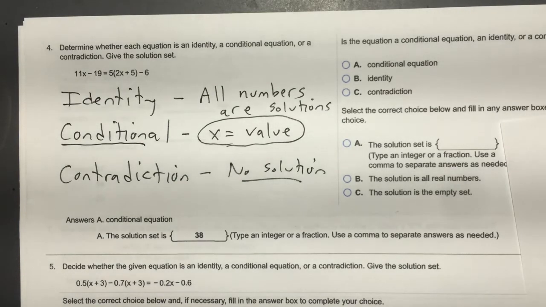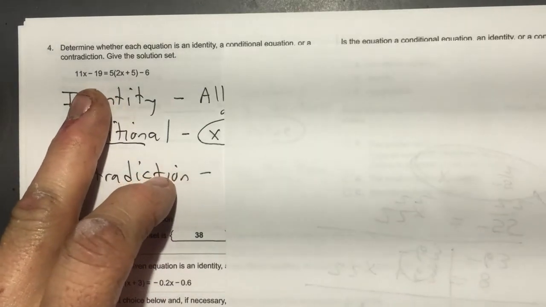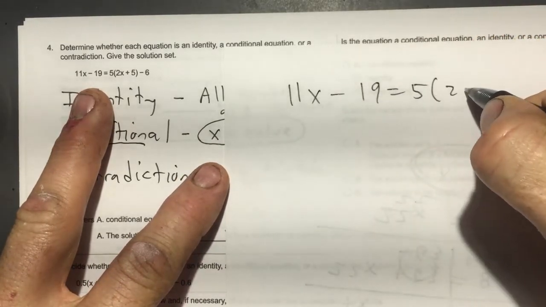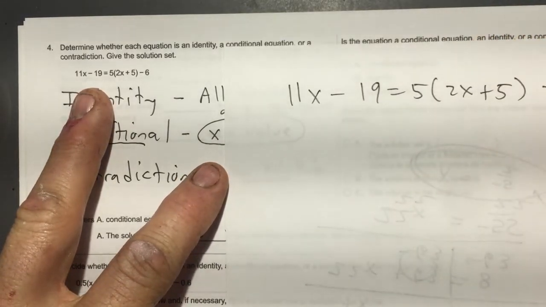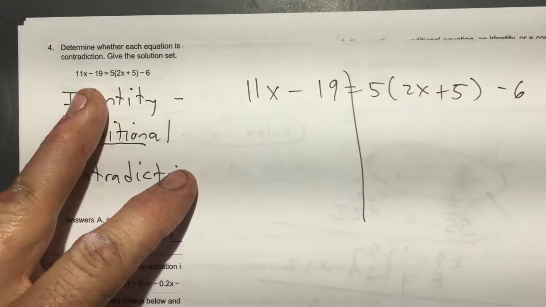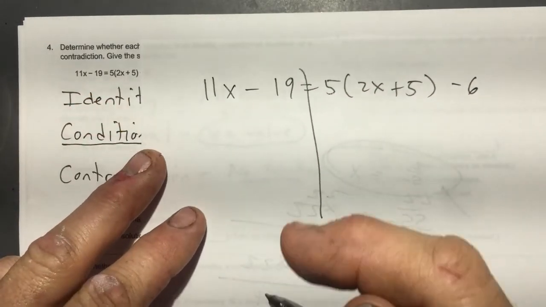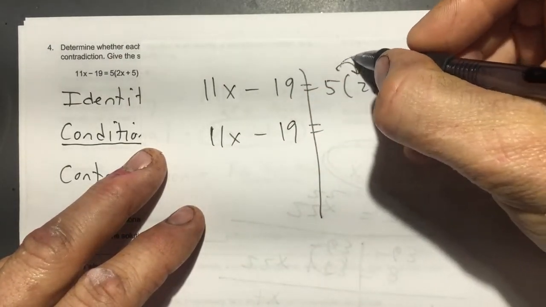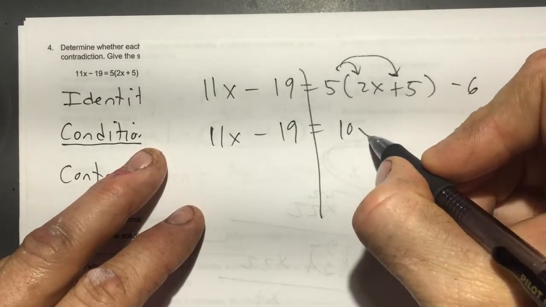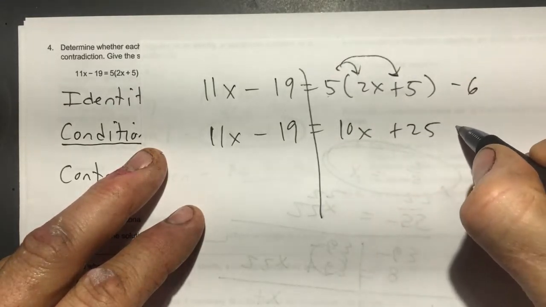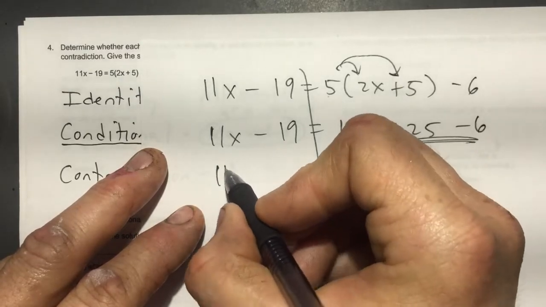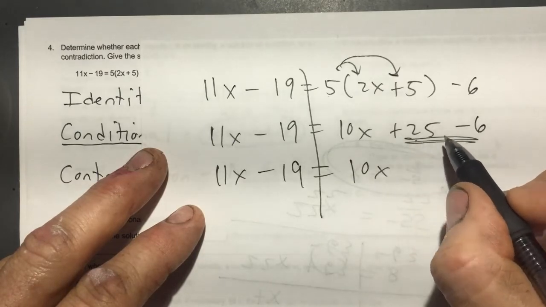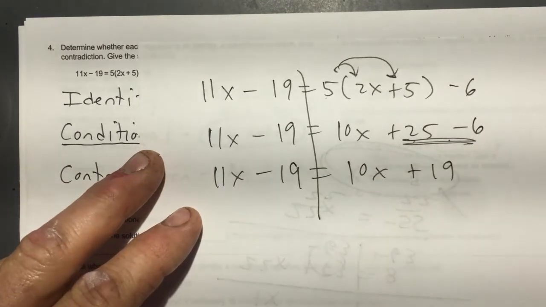Okay, so this one here, and we're going to solve this one. 11x minus 19 equals 5 times 2x plus 5 minus 6. Here's my equals right there. Let's see, this side we're good to go. We don't have any like terms, but over here we got to distribute. So 5 times 2x is 10x, 5 times 5 would be 25. And then I got like terms right there, so we're leaving this one again. And then I got 10x over here, and then 25 minus 6 is 19.